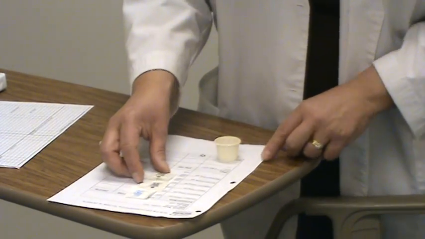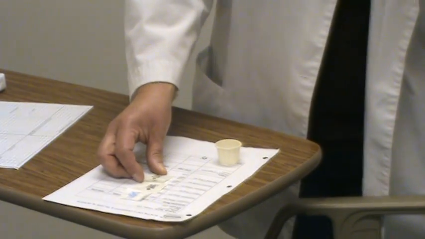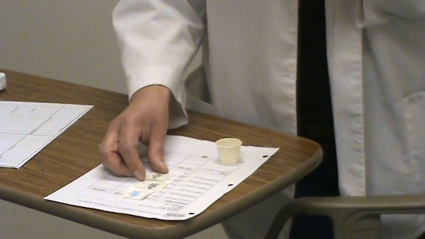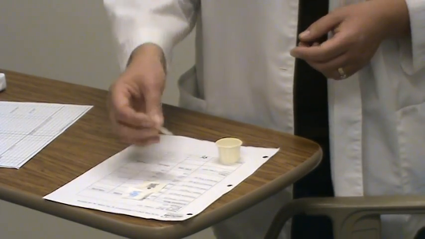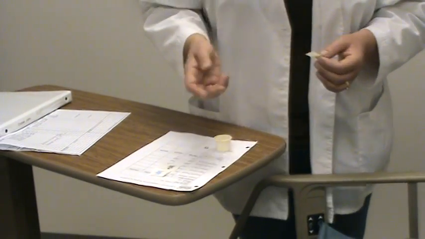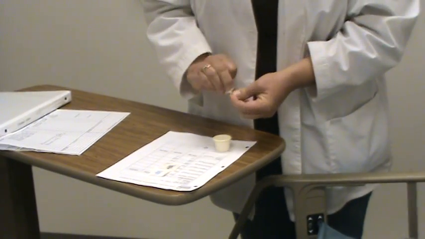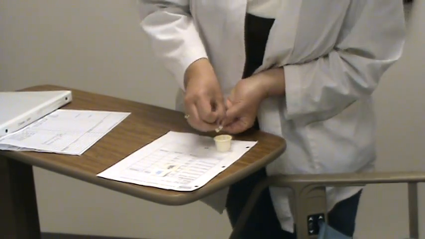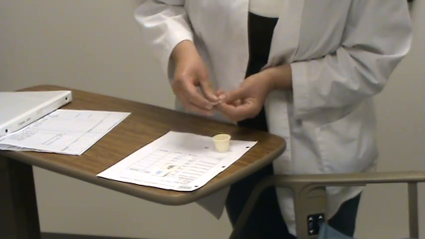Then what I could do is ask the patient if they want to take all the medications at once or if they want to take them one at a time. He wants to do them one at a time. So I'm going to say, okay, now I've got your Cardizem. That's for your heart. I would open it up and get the medication ready.